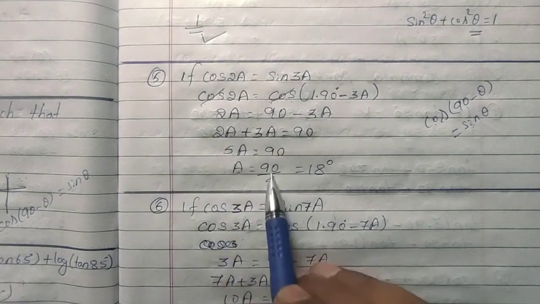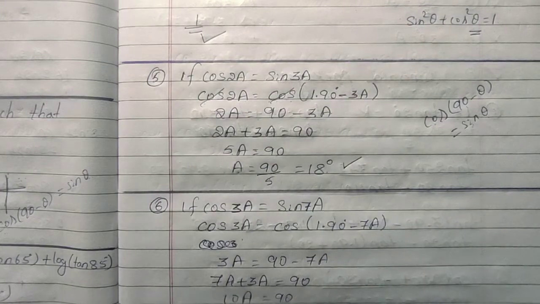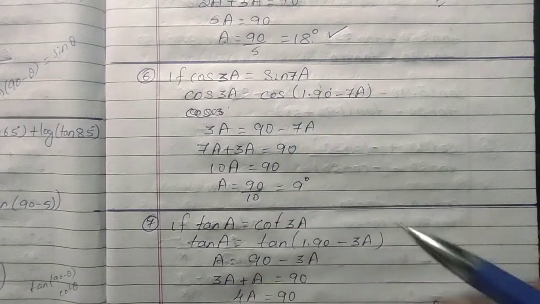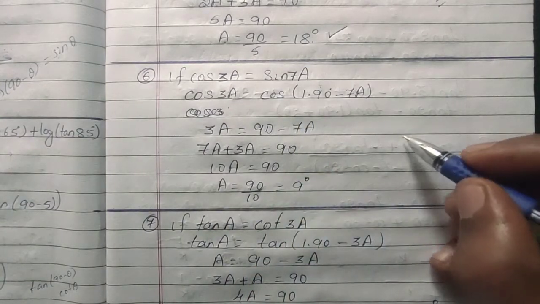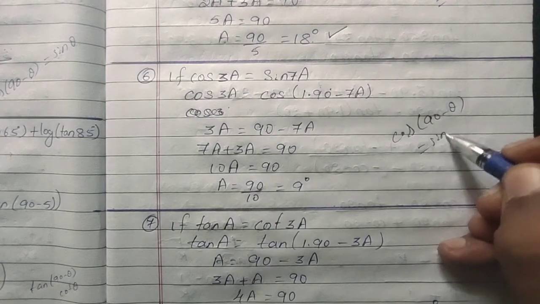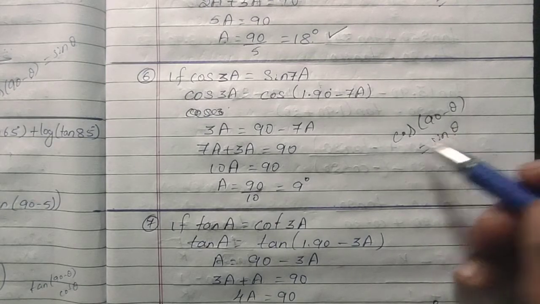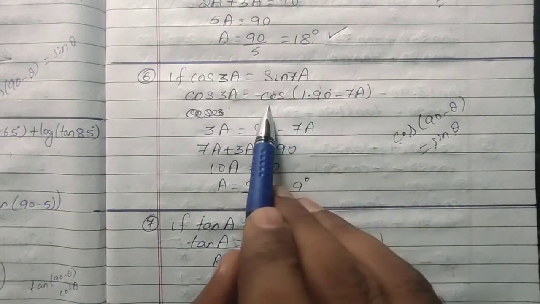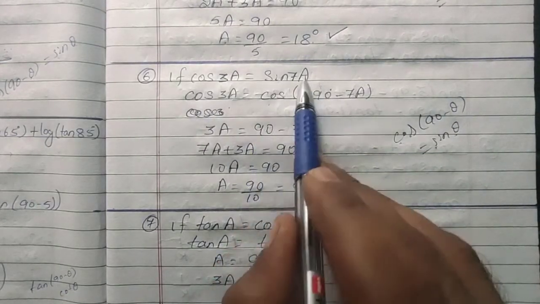So a equals 90 by 5. Answer is 18. Next, cos 3a equals sin 7a. Remember this: cos(90 minus theta) I can write as sin theta, and sin theta I can write as cos(90 minus theta). So this sin 7a I can write as cos(90 minus 7a).